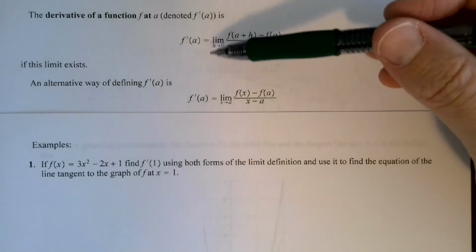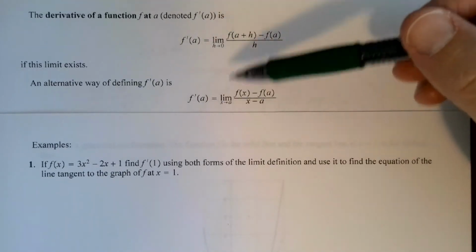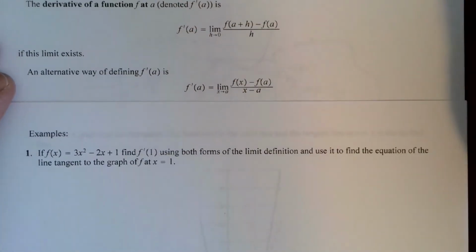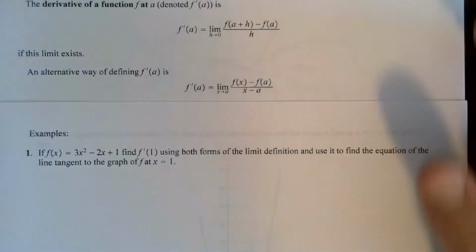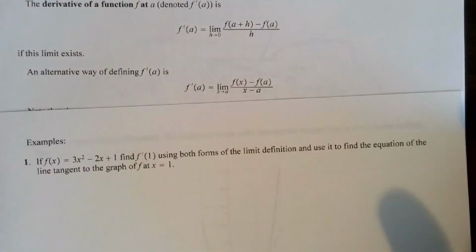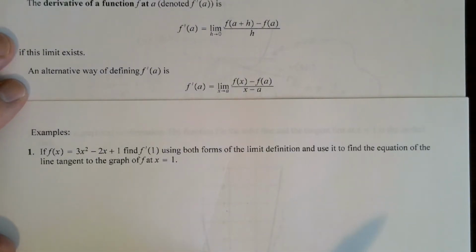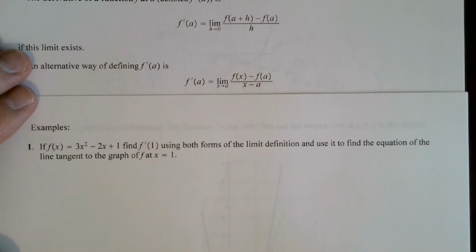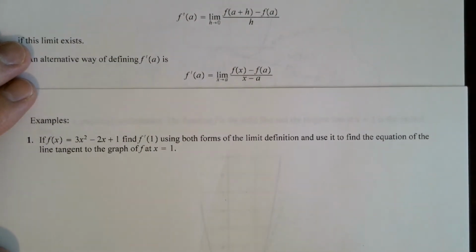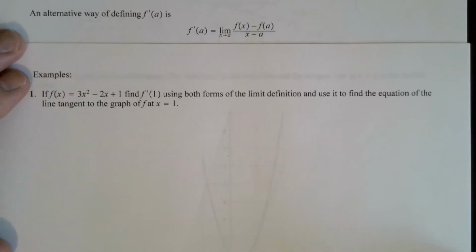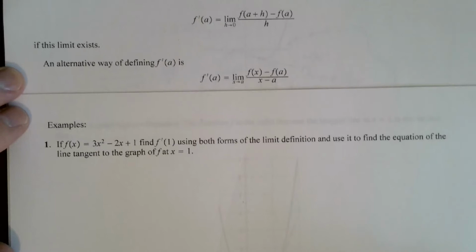Alright, so we're going to use both forms of this limit definition just to illustrate how they compare in evaluating some derivatives, which gives us the slope, and then we're actually going to find the equation of the tangent line. Now that we are able to find the slope and we have a point, we can find the actual equation, and that's a big accomplishment if you think about the big question we were trying to solve at the beginning of the course.